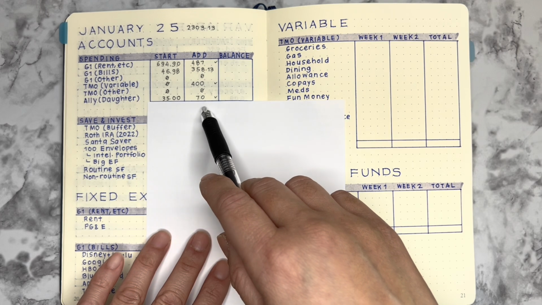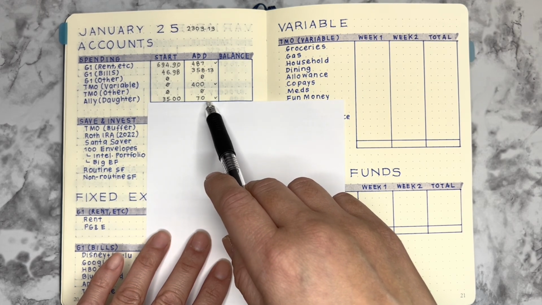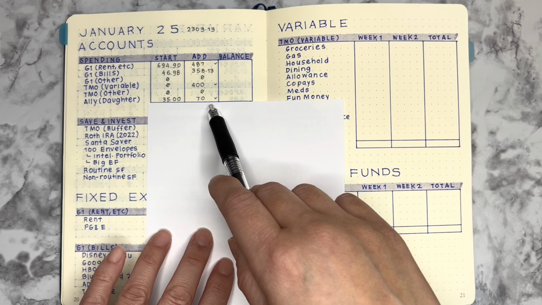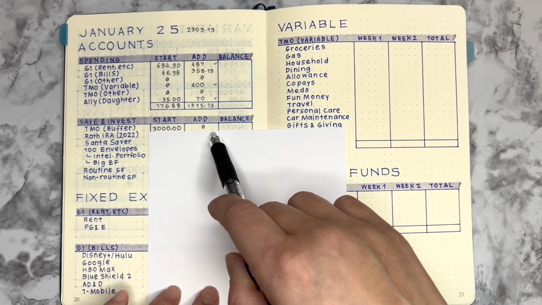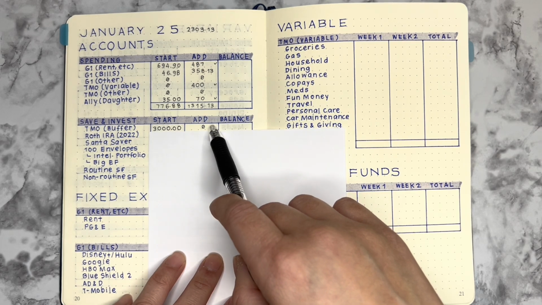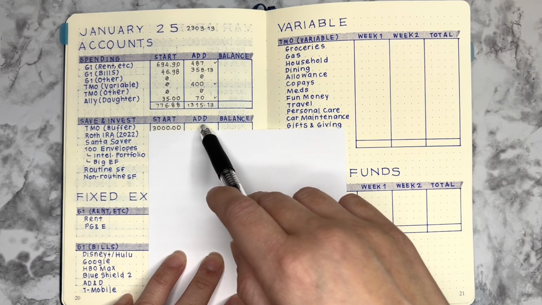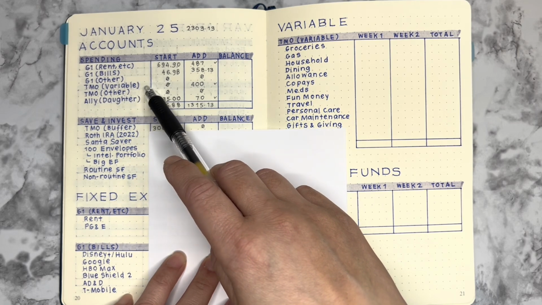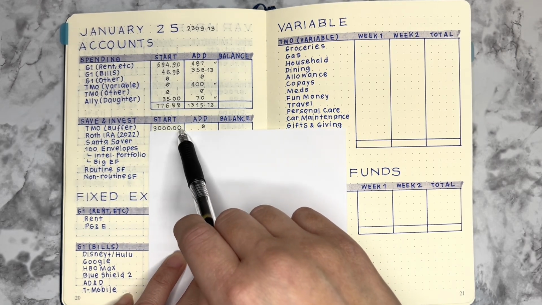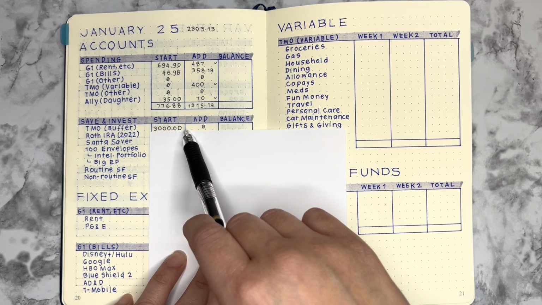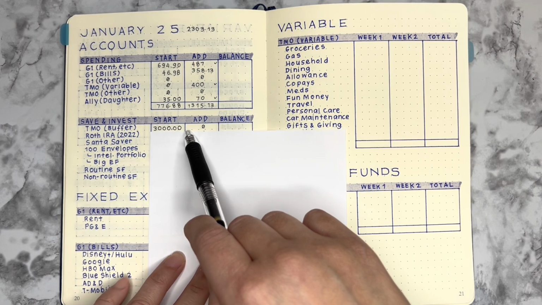For Ally Daughter, I sent $70 because I agreed to send her $35 each week. For buffer, I don't add anything to that. At the moment, I am not keeping the interest that I've earned on that. It actually just goes into my variable spending. But I think in future, I would like to send that to Ally so that I could play with it in my savings challenges. But we'll see.